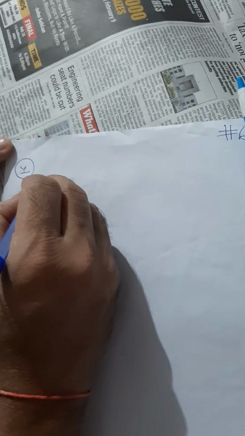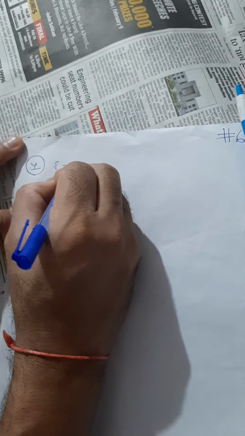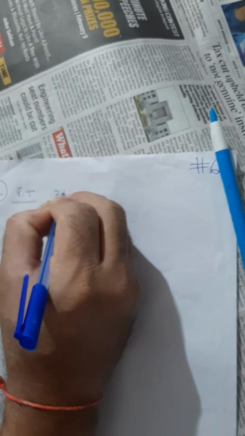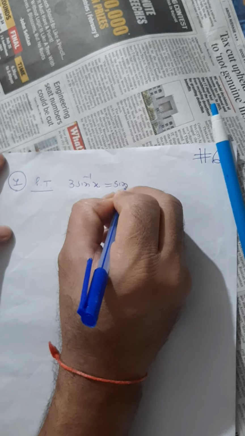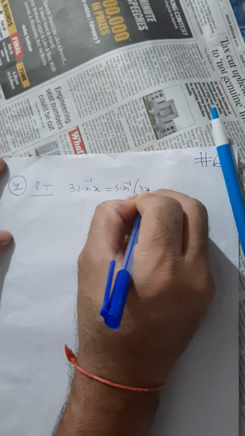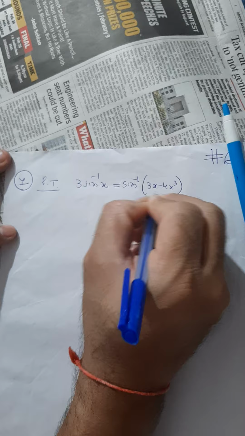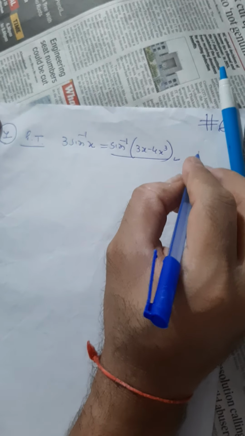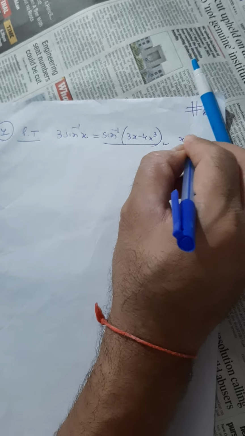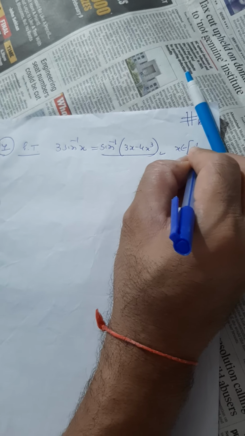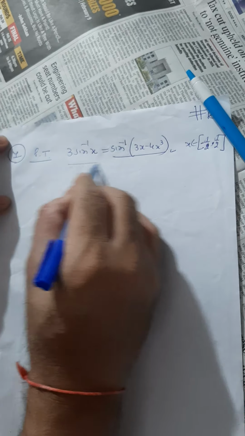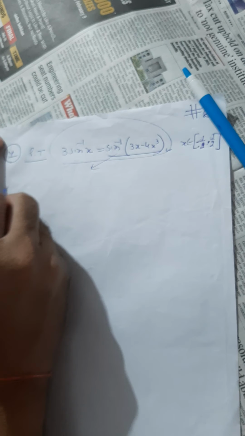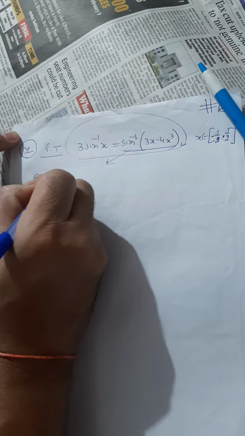So now I'll go to the first question. There you are asked to prove that 3 times sine inverse x equals sine inverse of 3x minus 4x cube, where x is from minus 1 by 2 to 1 by 2. So obviously to prove this we start with the RHS, right hand side.